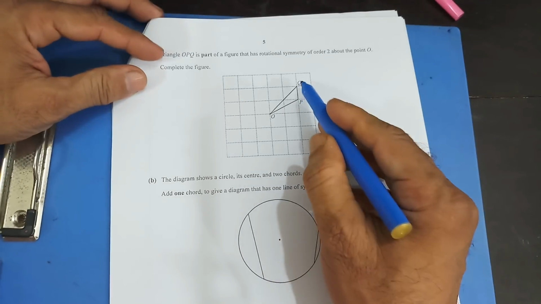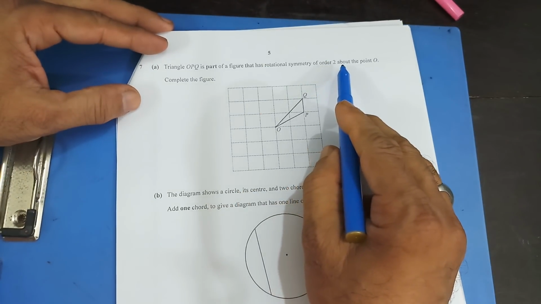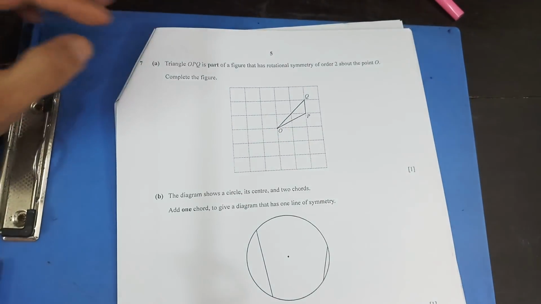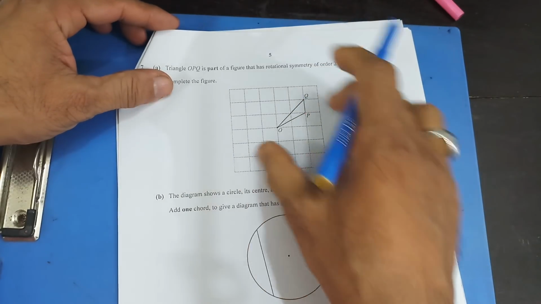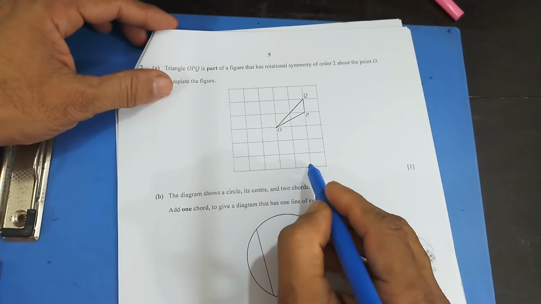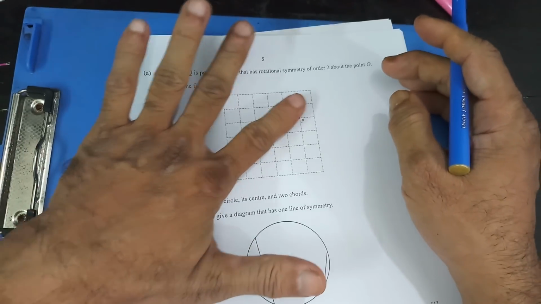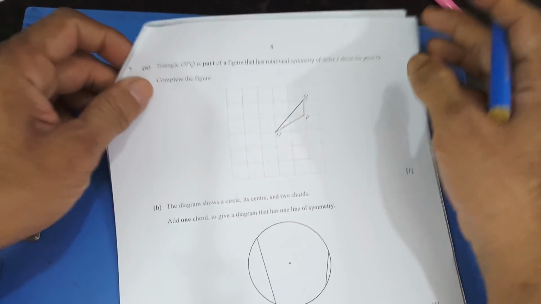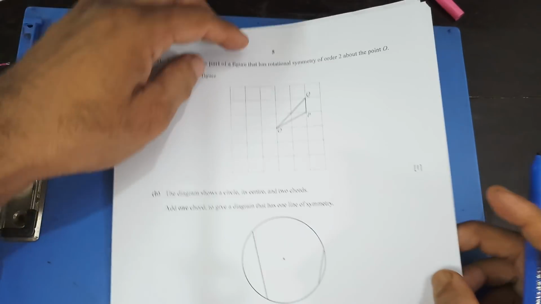Alright, triangle OPQ is part of a figure that has a rotational symmetry of order 2 about the point O. Complete the figure. You have to understand that this looks like a square, 1, 2, 3, 4, 5, 6 by 1, 2, 3, 4, 5, 6. Without the diagram inside here, this one has 4 rotational symmetry. But when I have that diagram, I'm not going to have 4 rotational symmetry.